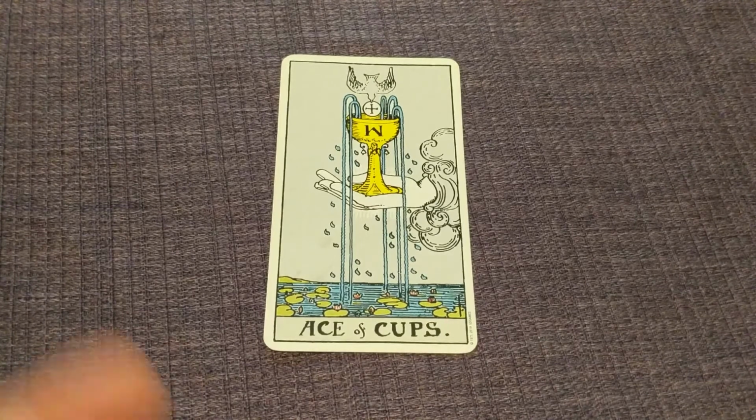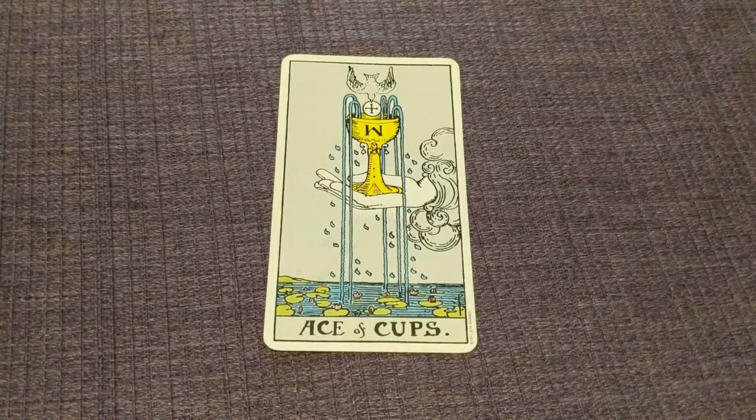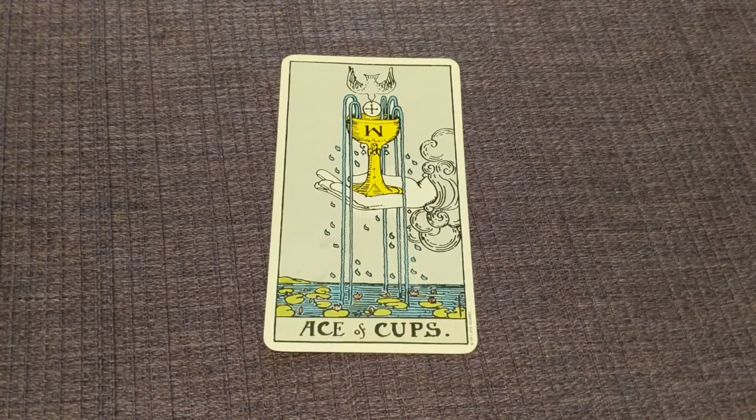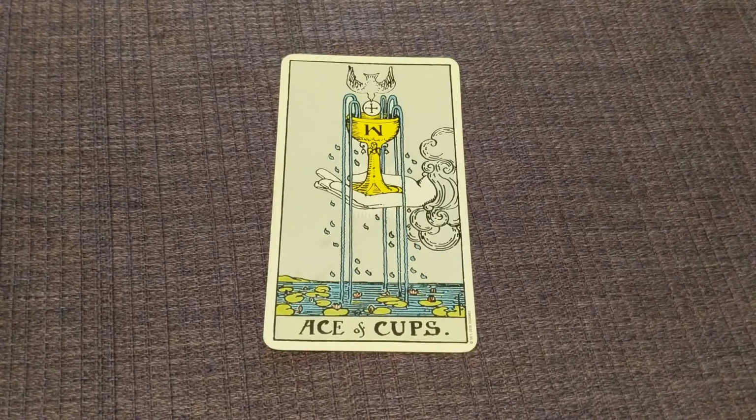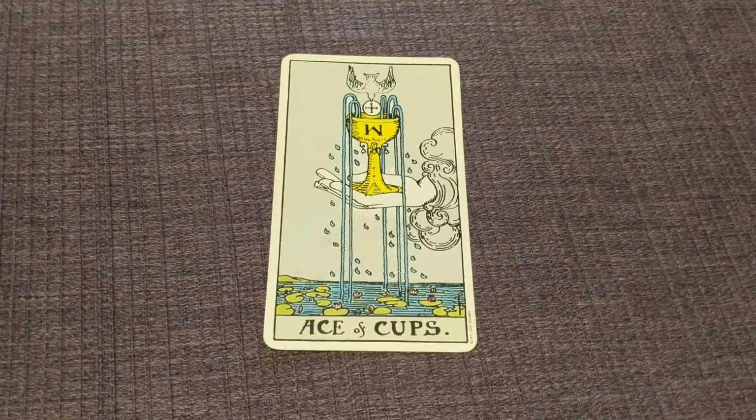It's associated with the season of autumn, or I'm going to call it the fall. We call it the fall here in New Jersey, but you can also call it autumn as well. And so it represents the beginning of the fall, versus when we get to the Page of Cups, which also represents the fall or autumn, but it represents the end of that season.